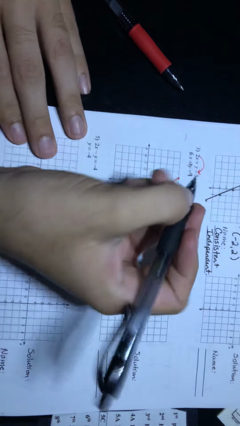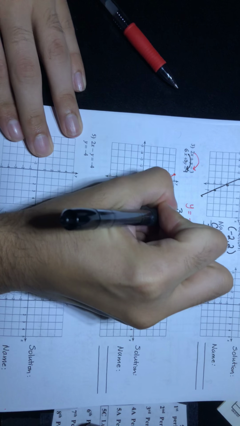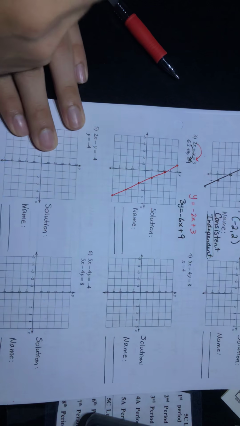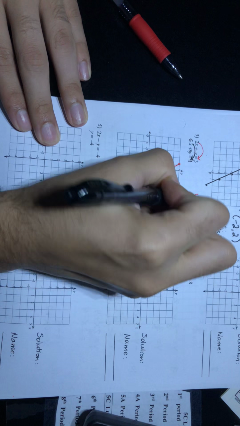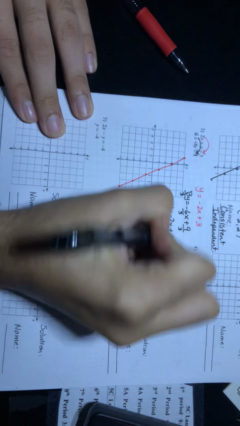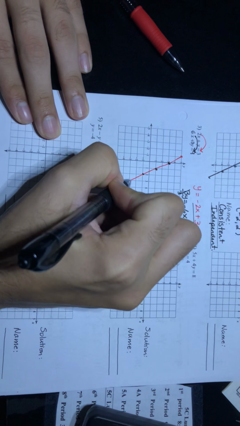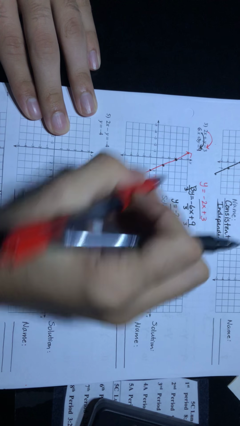For the other equation, I do the same thing. I solve for y, and it's going to be 3y equals negative 6x plus 9. And then I would divide by 3. So that's y equals negative 2x plus 3. Now, what do you notice about this and this equation? You'll notice that it's the same equation. So if it's the same equation, that means that the lines are coinciding.